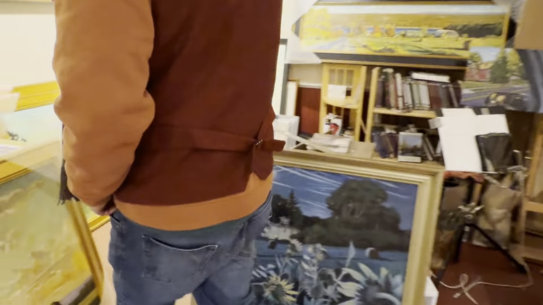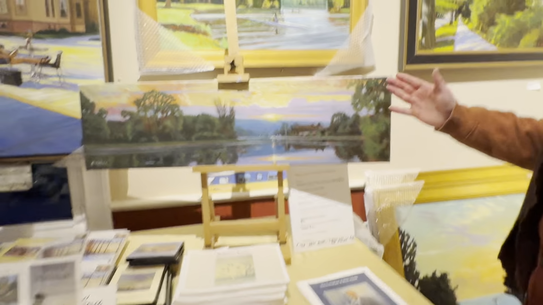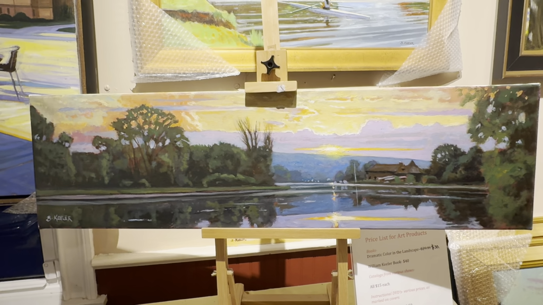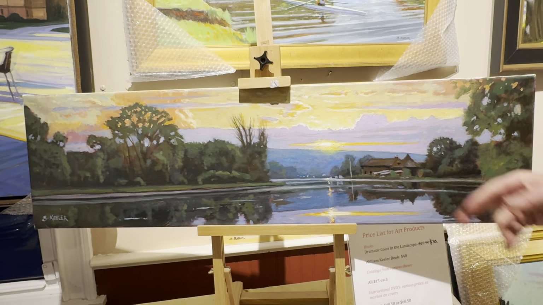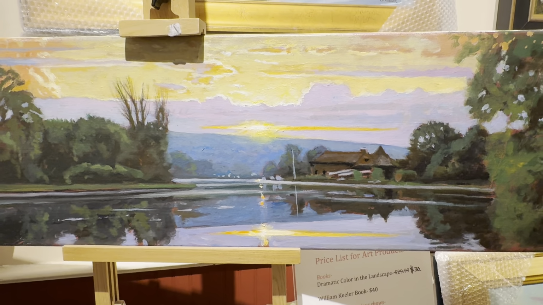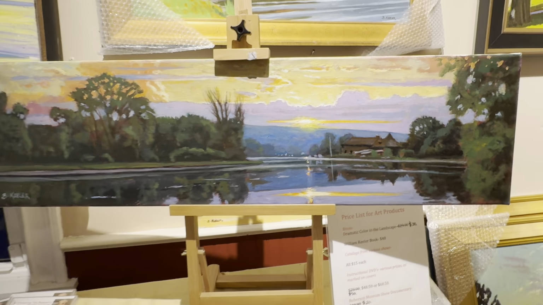And then if you want, this last one here is a plein air painting, also of a wide format, but done right on location. It depicts the inlet here in Ithaca with the boat club in the background, and it was done just this past summer, plein air.